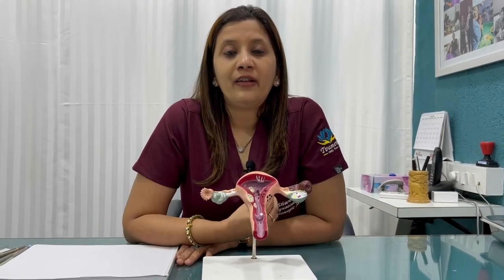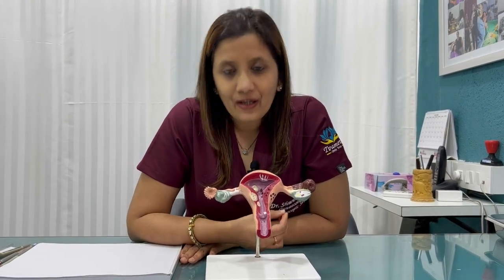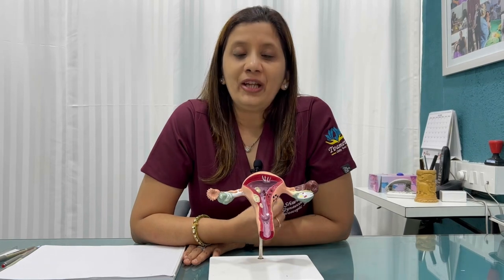Normal or healthy fallopian tubes can never be seen on an ultrasound of the pelvis. It is only the diseased, infected or blocked fallopian tubes that can be seen on the sonography. Now, either of the procedures to see the fallopian tubes is performed on day 7 to day 10 of her period cycle. Now, let us understand the first procedure, which is known as hysterosalpingography.